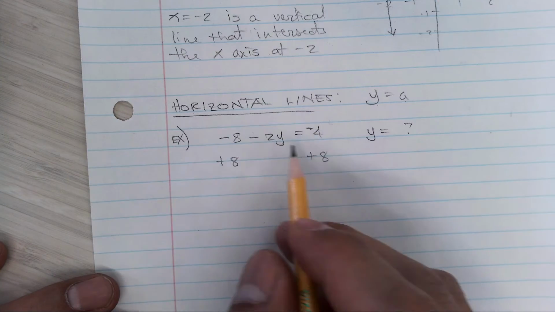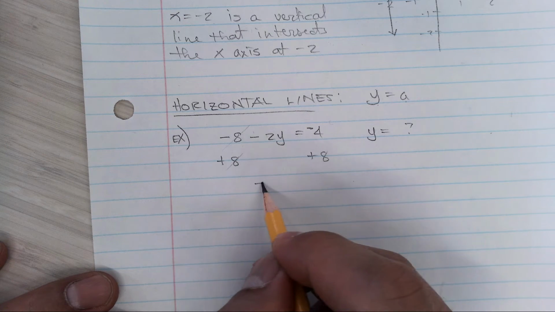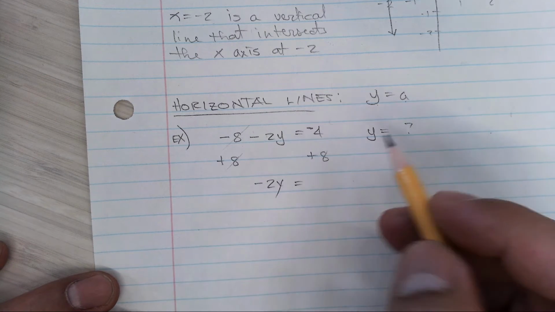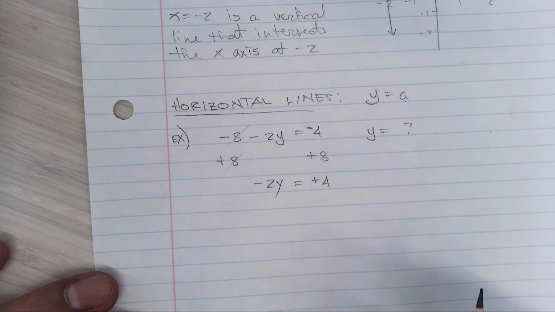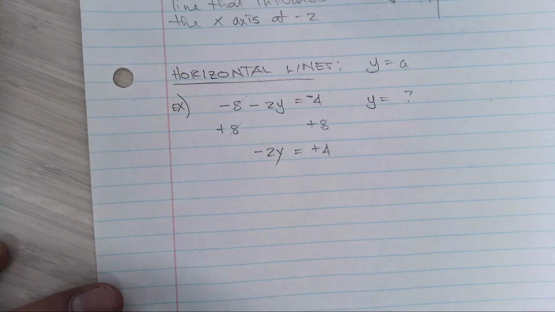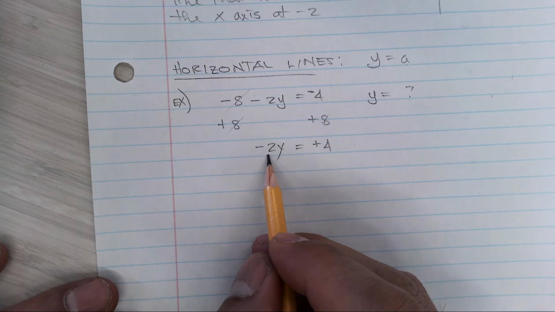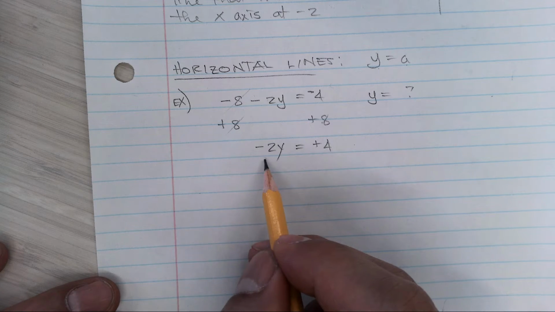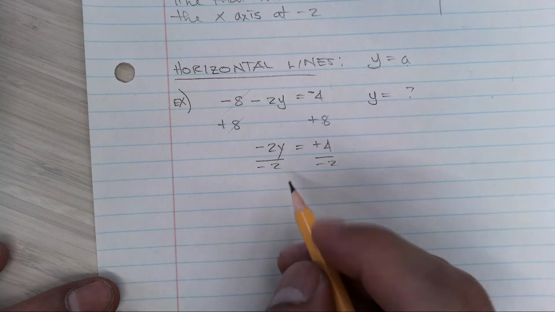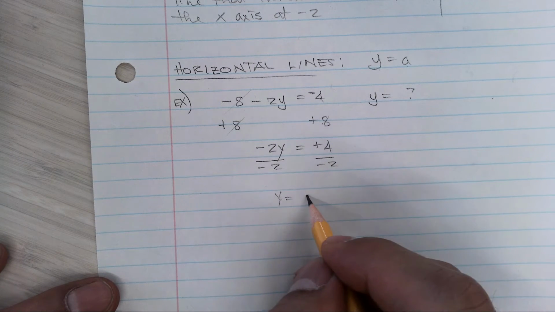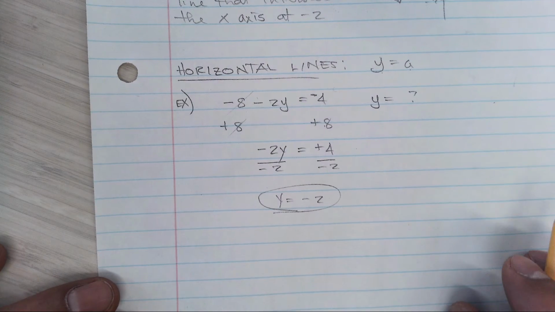Okay, so that gets rid of the -8 over here, so you're left with -2y on this side, and -4 plus 8 here is +4. Okay, and now this is a multiplication, so -2 times y, how do you reverse that multiplication? Well, you divide both sides by that -2. And now you're left with y equals -2. And there's our equation for the horizontal line.